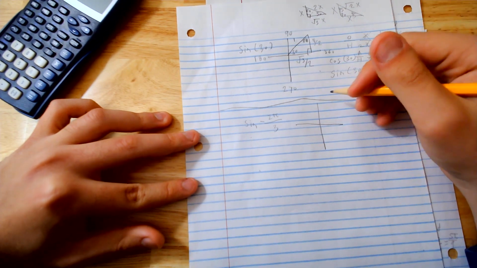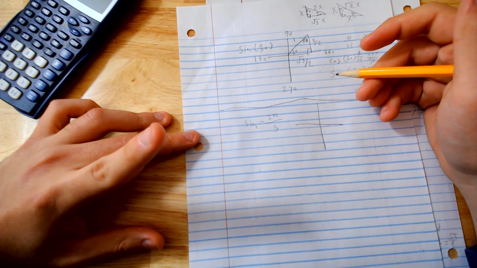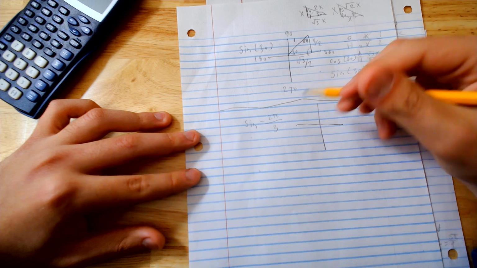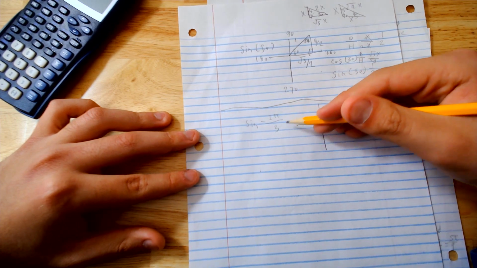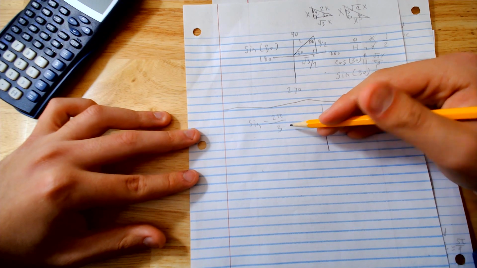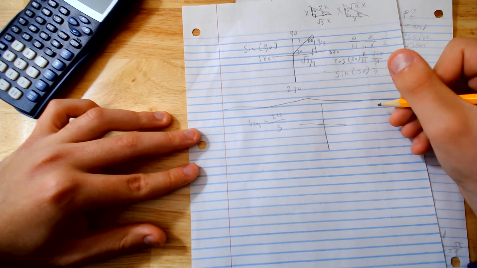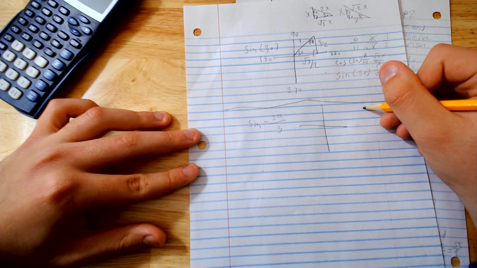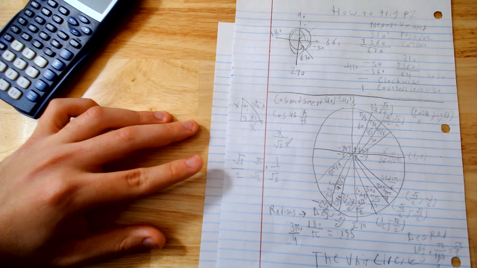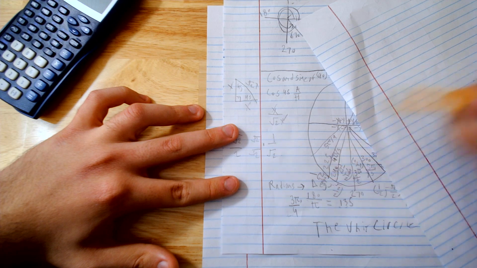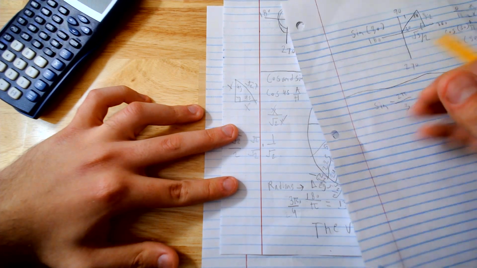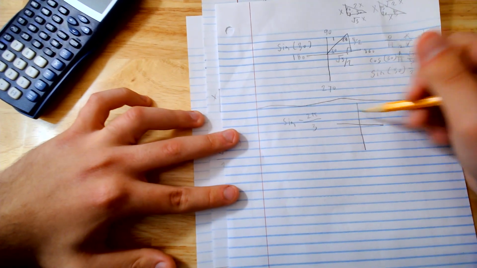First, by looking at our unit circle, or by converting this into degrees, you can do that if you want. Radians to degrees, what we learned was 180 over pi, so you could just multiply by 180 over pi to find that.